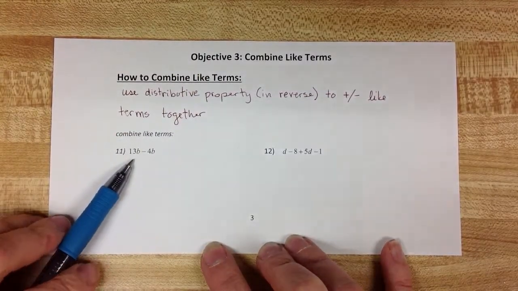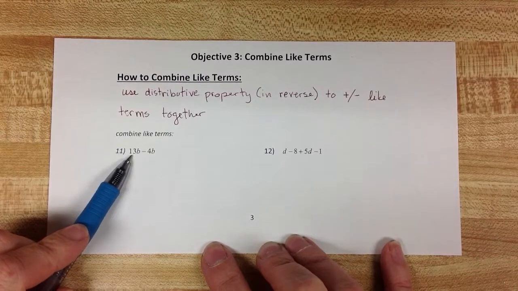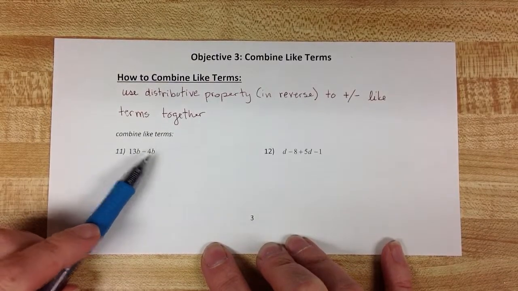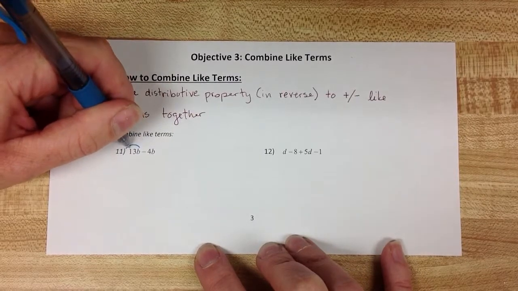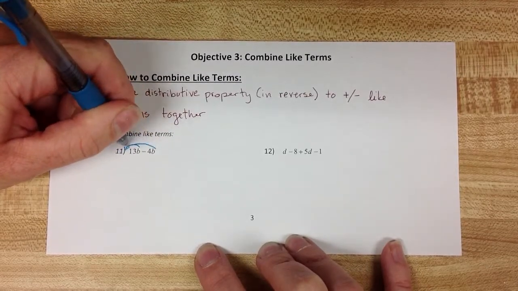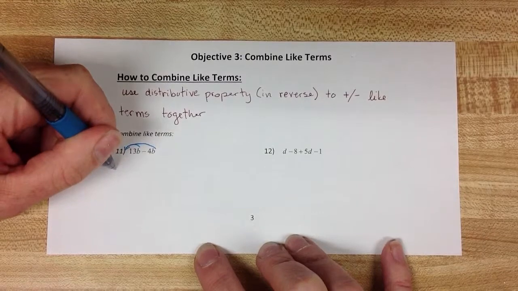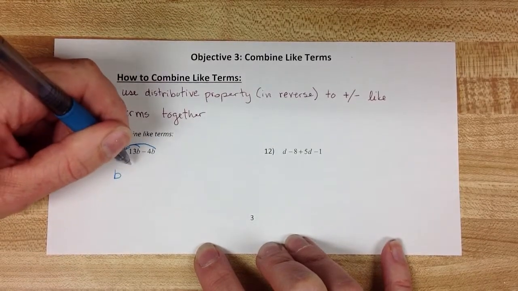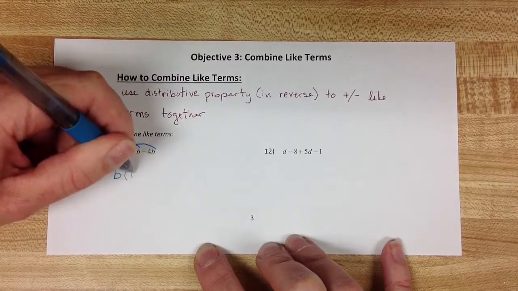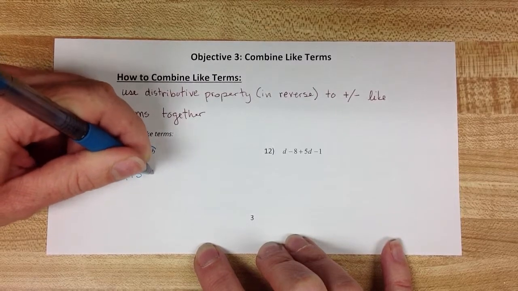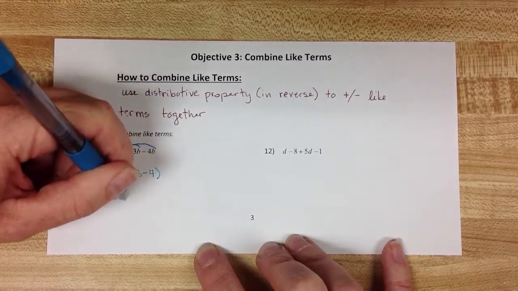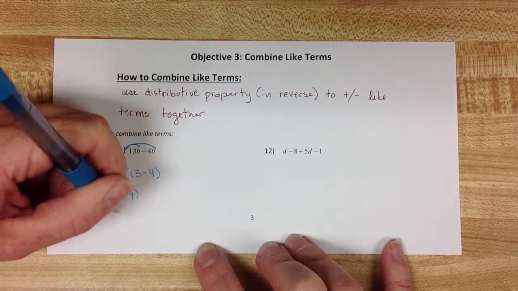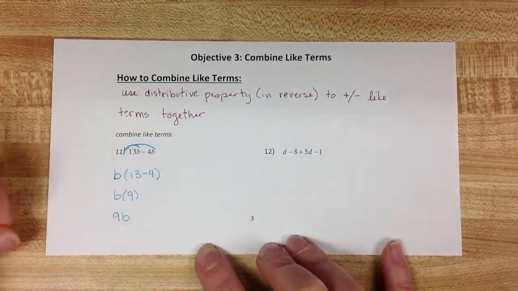In this first problem, we have 13 b's and we're taking away 4 b's. So I could take the b back off of each of these terms and put it back out in the front, so I would end up with a b and a 13 minus 4, or b times 9, which as you've seen before we usually write as 9b.